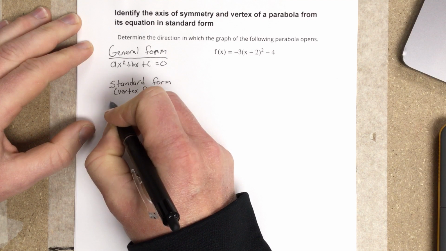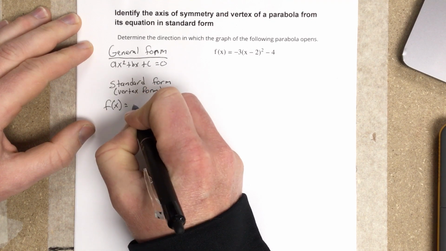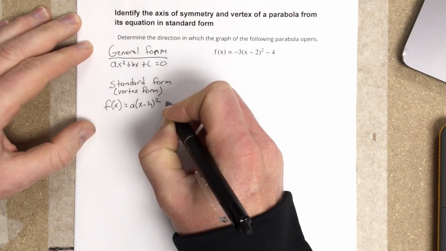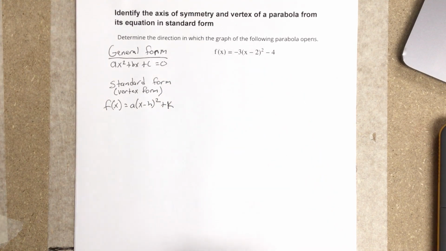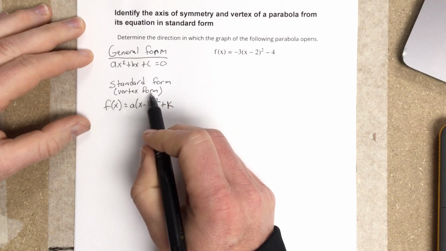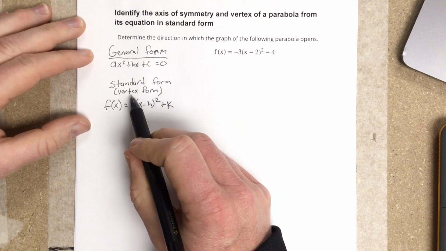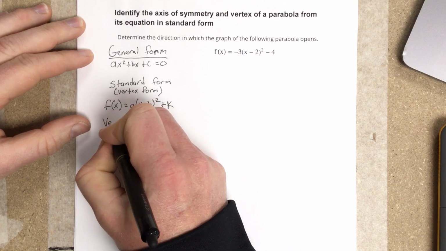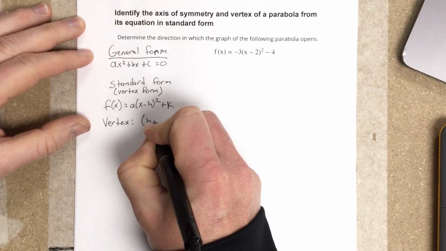And that would be f of x is equal to a times x minus h squared plus k. So what's nice about vertex form is it's kind of like slope-intercept form with linears. You can actually see the vertex, just like you can see the y-intercept with a linear equation. You can see the vertex in the equation itself. So the vertex is always going to be h comma k.